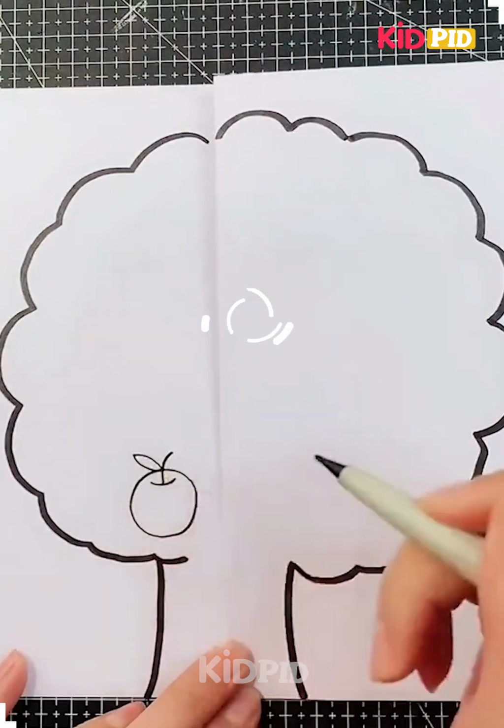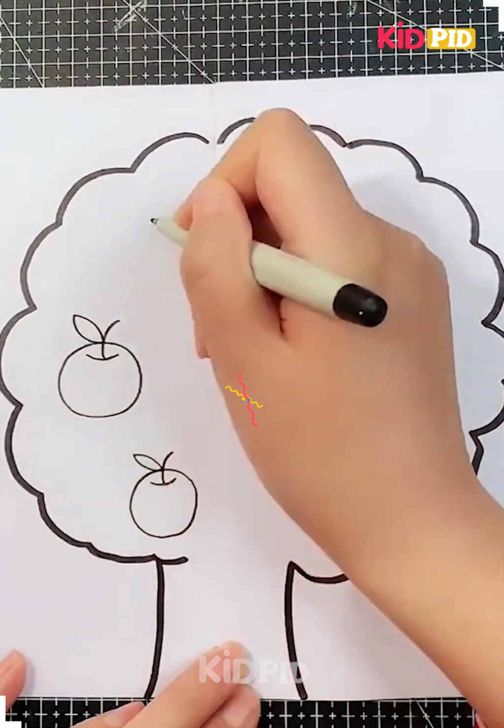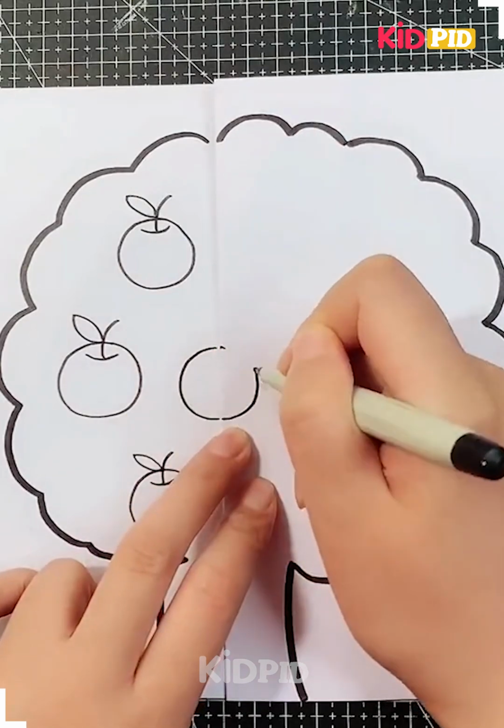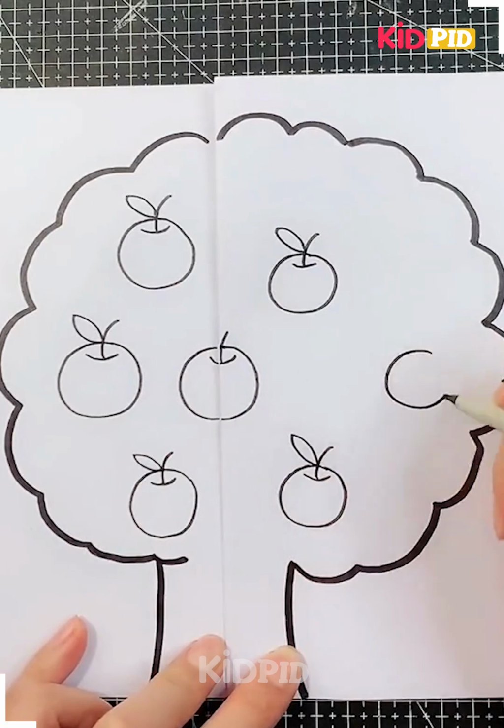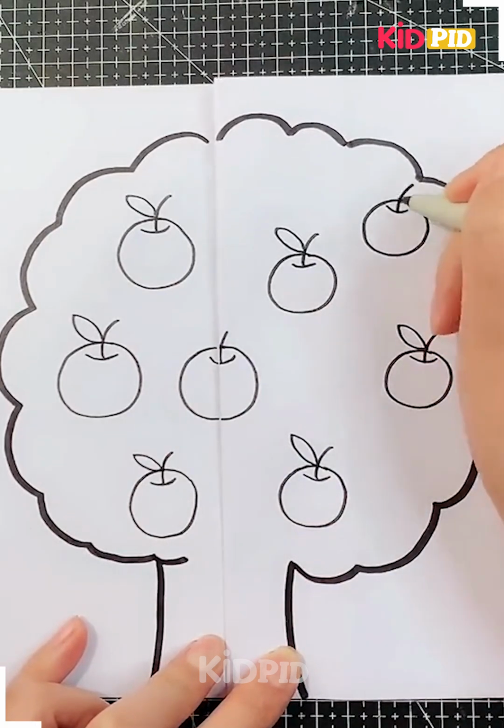So let's draw some different kinds of creative pictures and sceneries in a video. Here, first I'm drawing an apple tree. So I've drawn the different kinds of branches and the apples inside it.